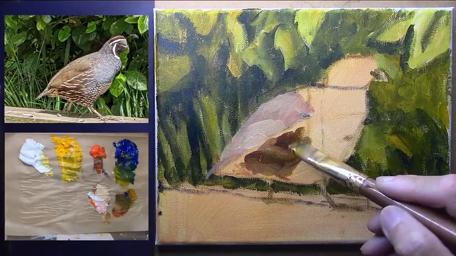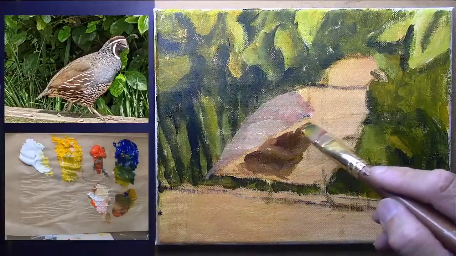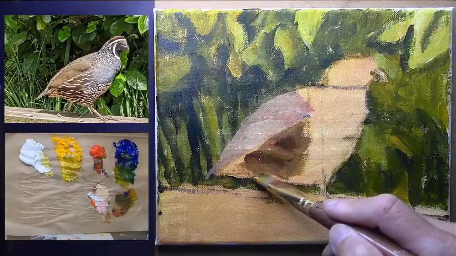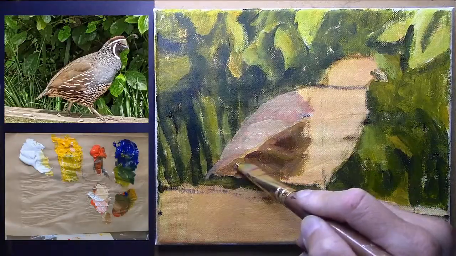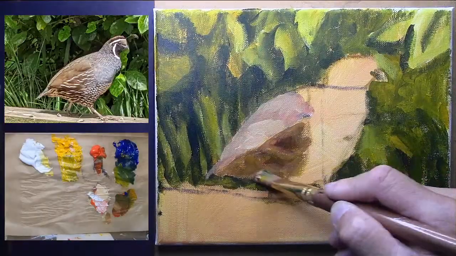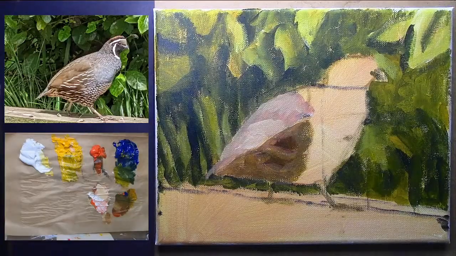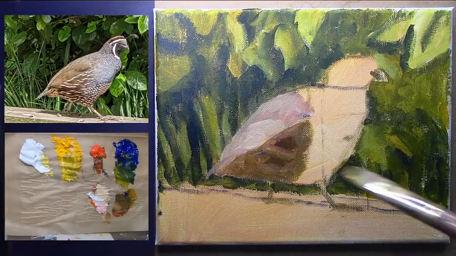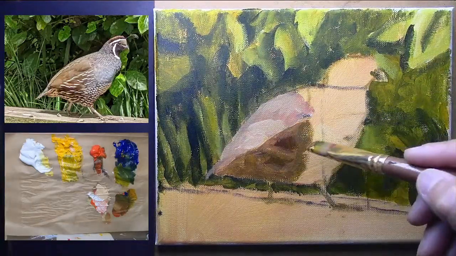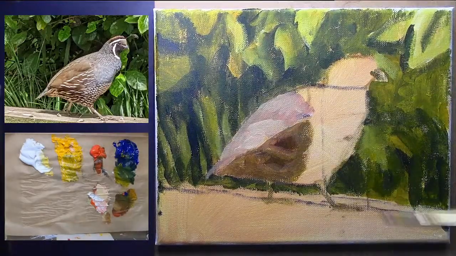So I don't paint a solid color. See how I move my strokes to create color variations and textures. Right, so now we can see the wing, the bottom. Okay. Here, let's add a little bit of brown for the shadow of the shoulder.